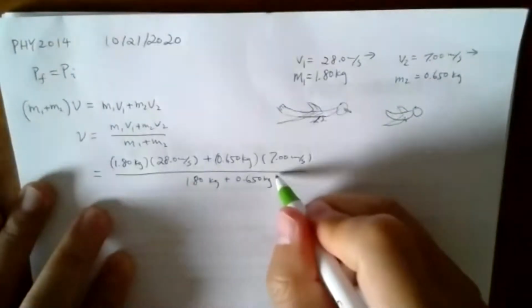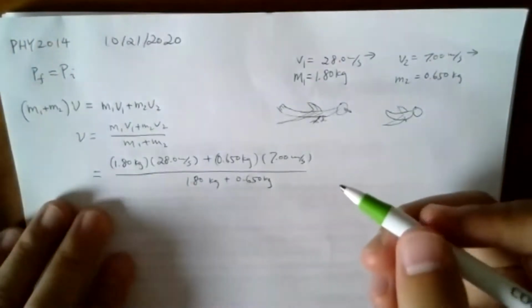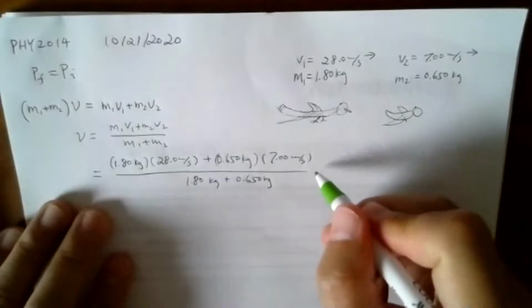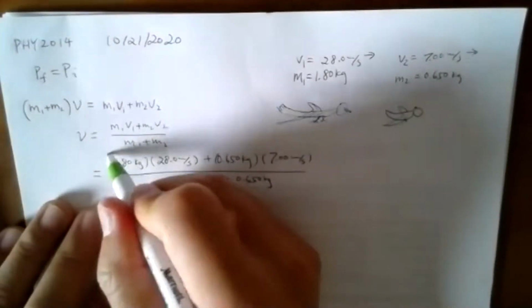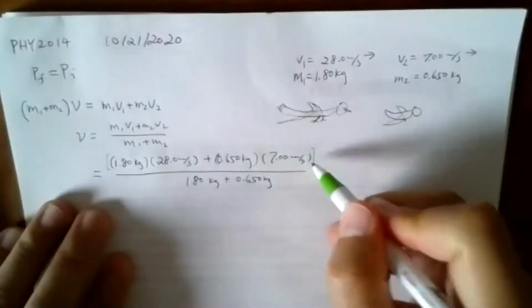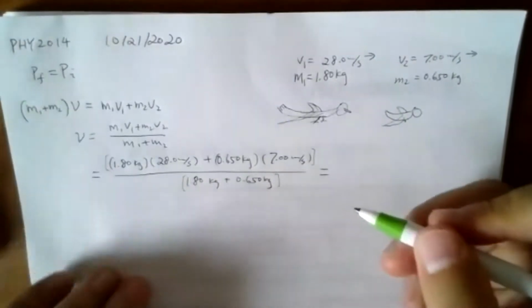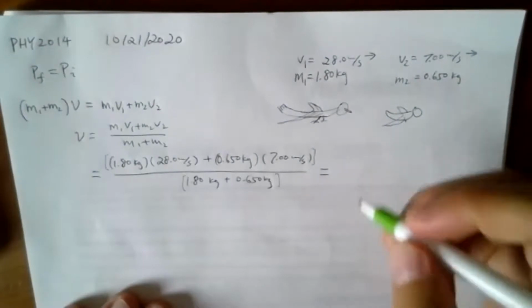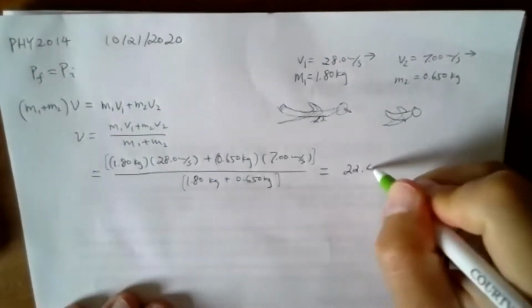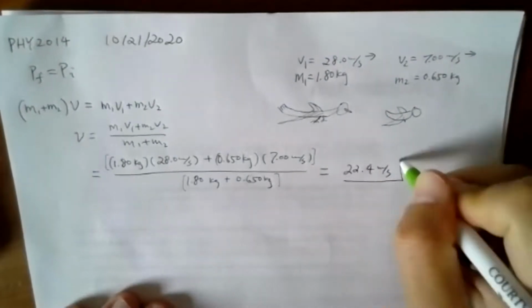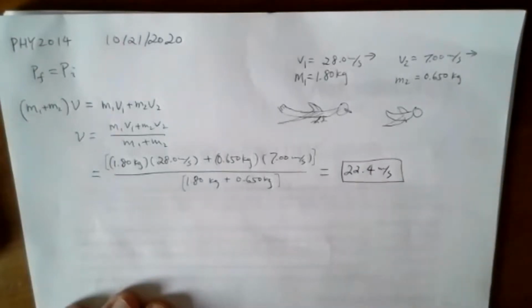When you put this into the calculator, you should put an extra parenthesis on the top and an extra parenthesis at the bottom. That will give you 22.4 meters per second for the final speed of the two when they are together.